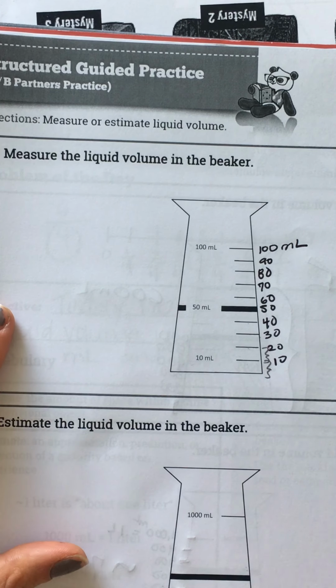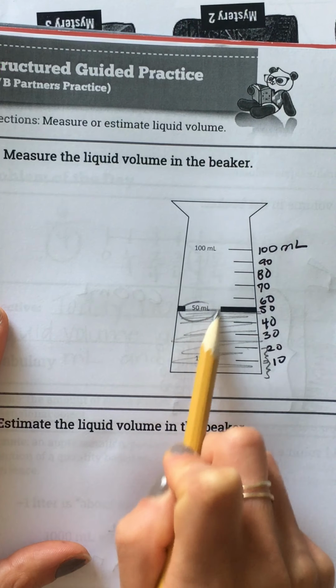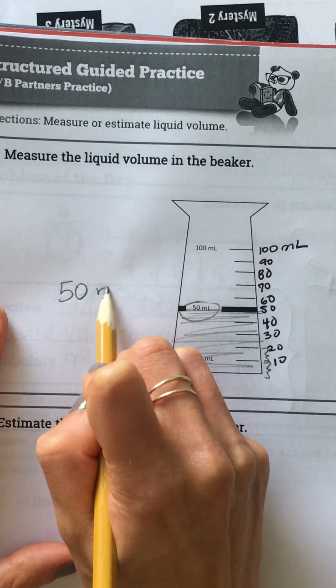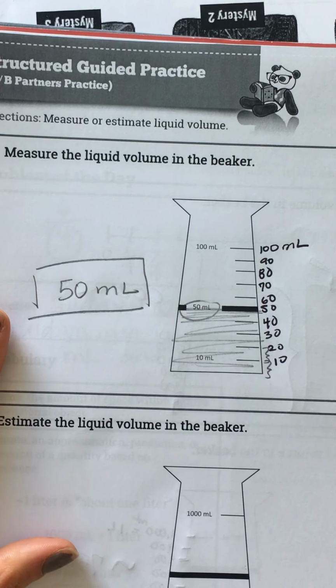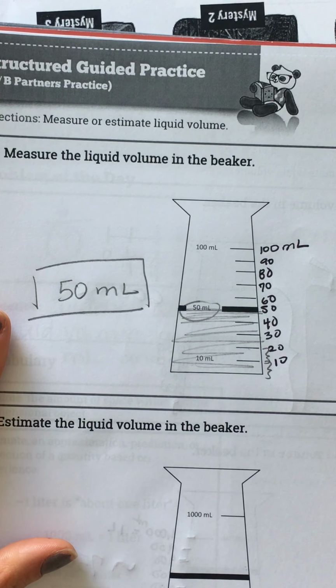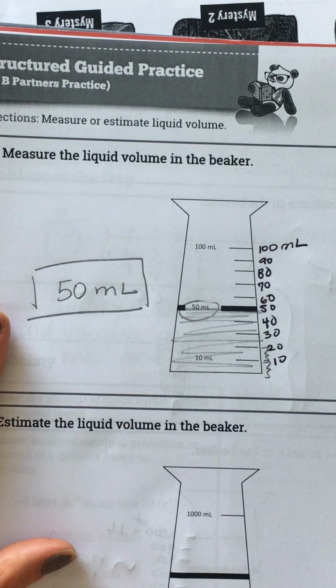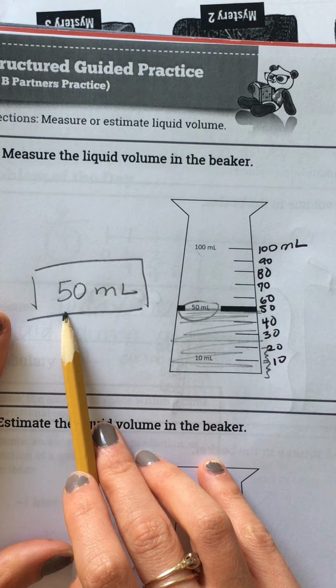So where is my volume line? Well, that's even simpler because it tells me, doesn't it? I'm right at 50 milliliters. Okay, now think about 50 milliliters. The last beakers that we worked with the top was up to 1,000 milliliters. We're only going up to 100 milliliters. 1,000 milliliters is 1 liter. So 50 milliliters is barely any liquid, right?